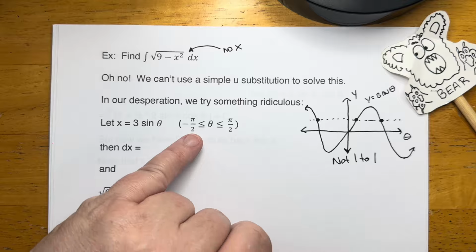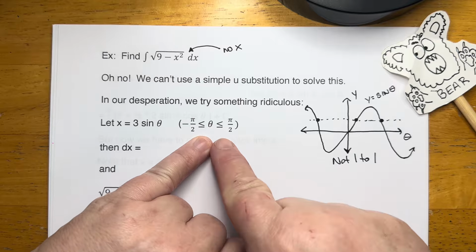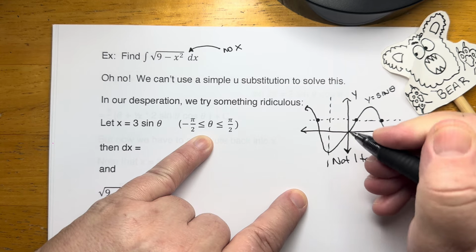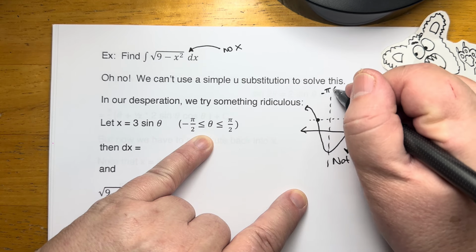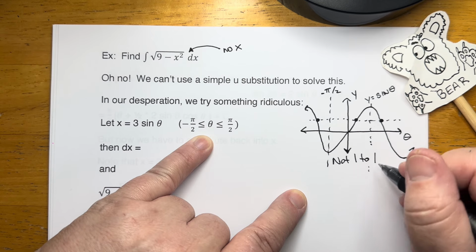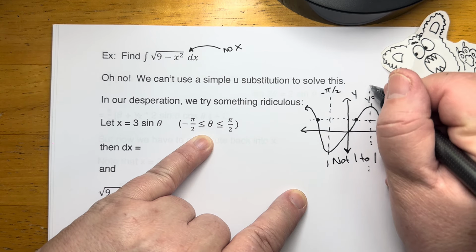So what we're going to do is we're going to restrict this. We're going to say specifically we're picking this spot. So we're going to pick from negative pi over 2 all the way up to pi over 2. Let me draw it up here.